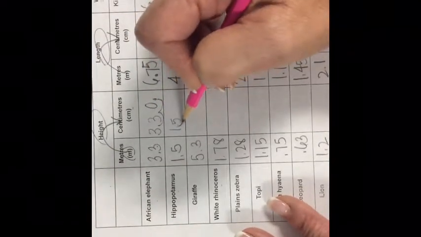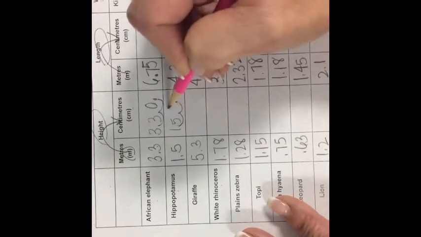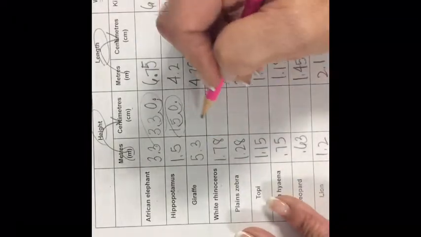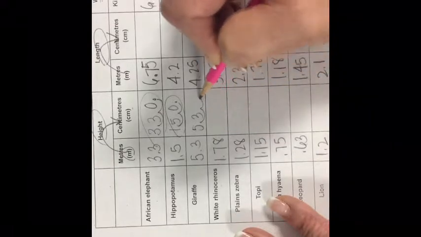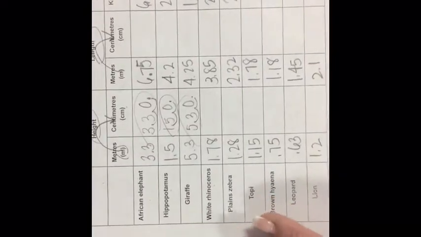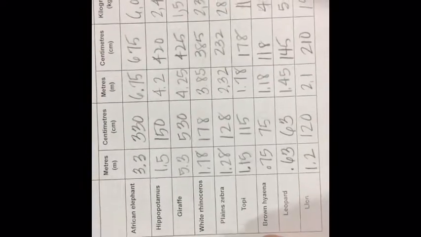1.5, 1, 2, put a decimal point. So now that's 330, that's 150. Do a couple more. 5.3, 2 steps, 1, 2, fill it in with a 0. Now it's 530. So it's like one of those magical cooking shows. I just happen to have a completed diagram.